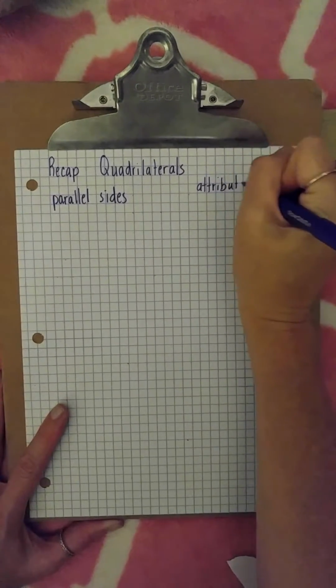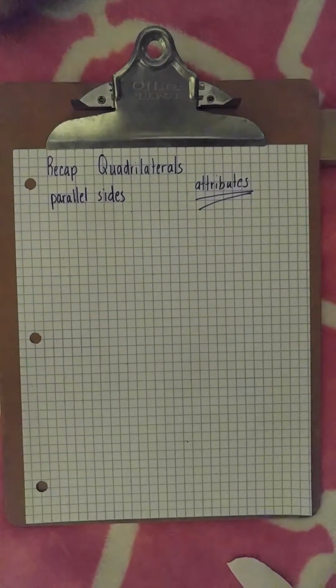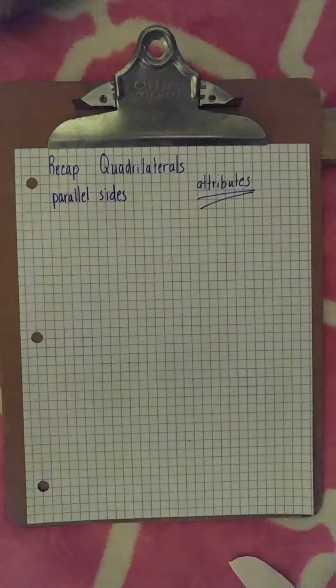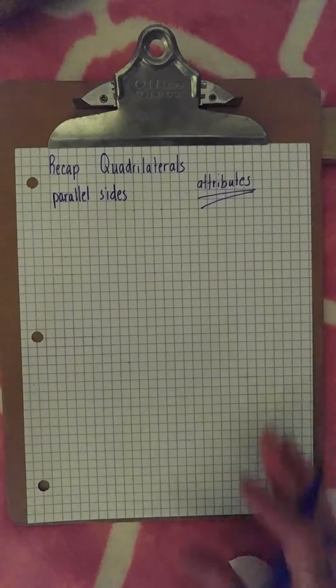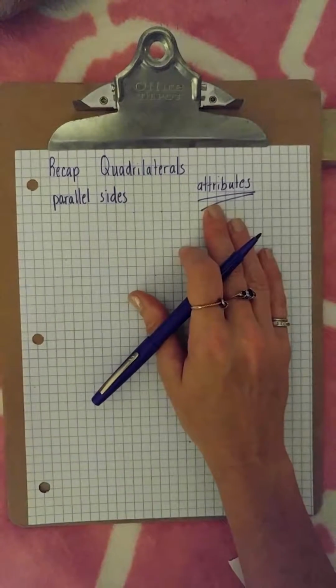And guys, this is super important. You have to know the attributes. You will take a quiz and you will have to identify the quadrilaterals by their attributes. And we know with quadrilaterals, we are looking at parallel sides. We're looking at our sides to talk about it.